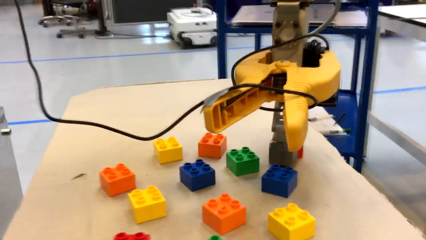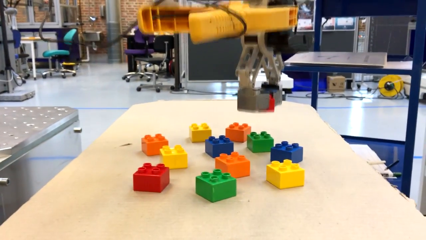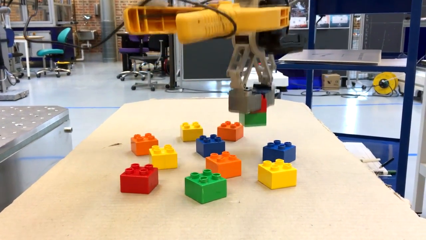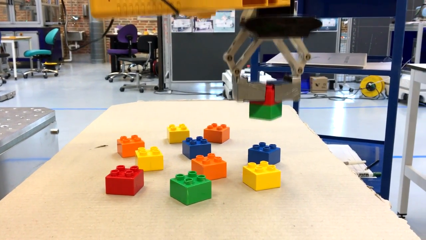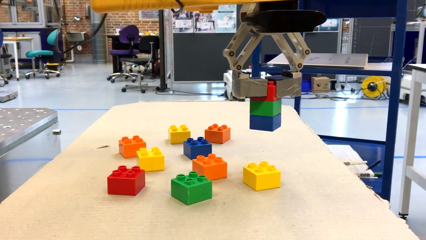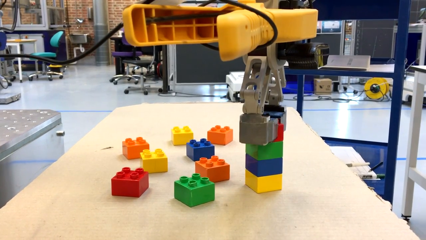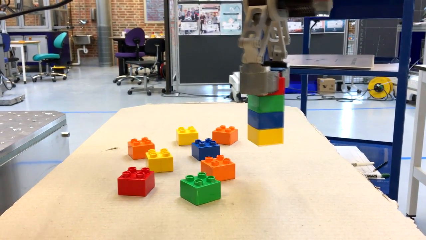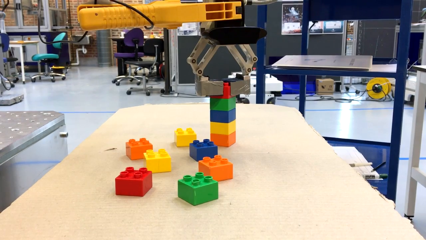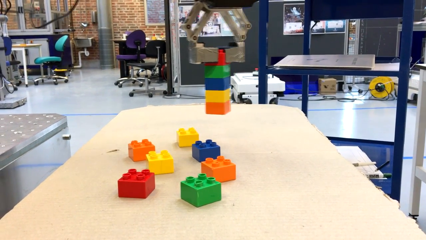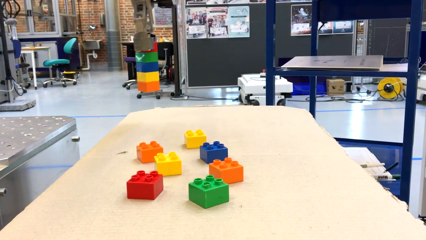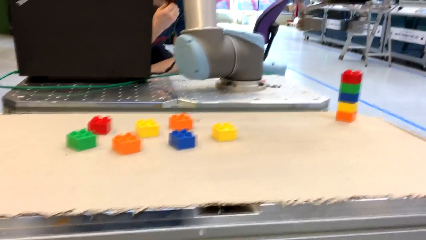The robot will use these to pick up the bricks and stack them in an order of red, green, blue, yellow, orange. And then it will put the stack aside and do another one.